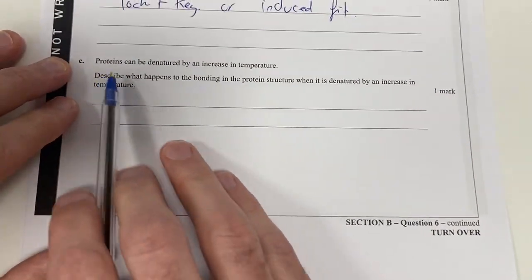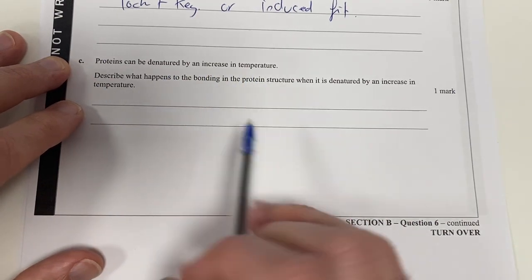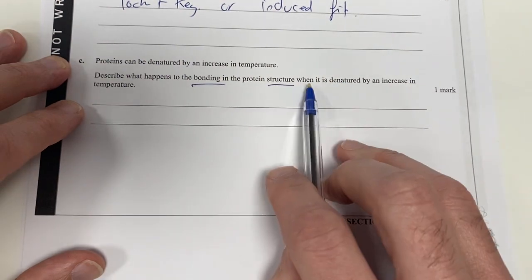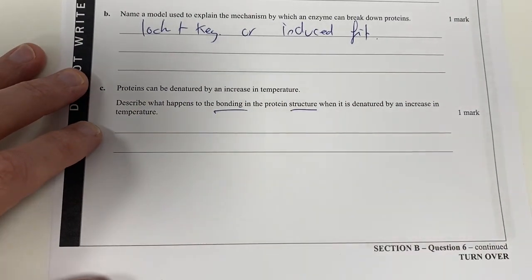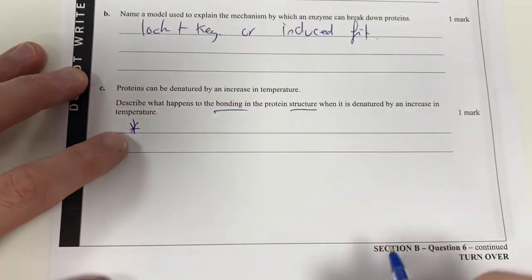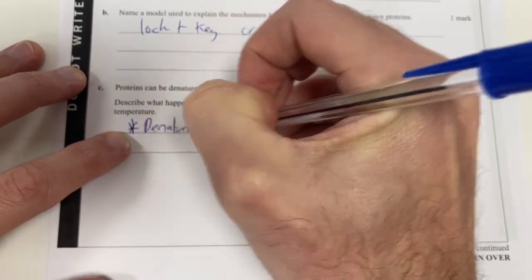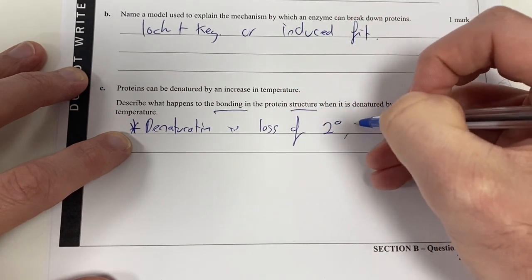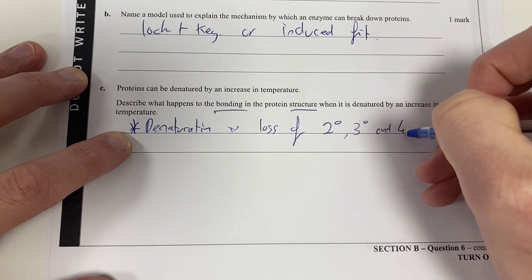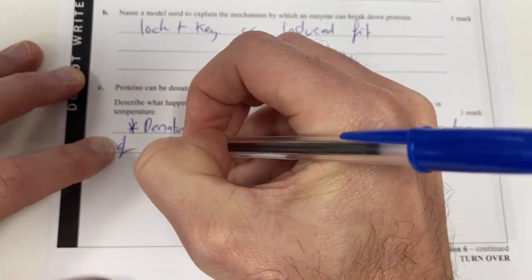Part C. Proteins can be denatured by an increase in temperature. Describe what happens to the bonding in the protein structure when it is denatured by an increase in temperature. Alrighty, so we need to talk about denaturation in protein structure. Denaturation is the loss of the secondary, tertiary and quaternary structures of proteins.